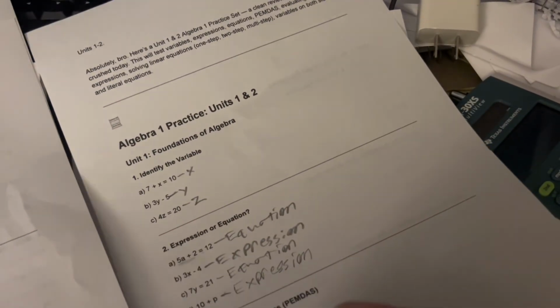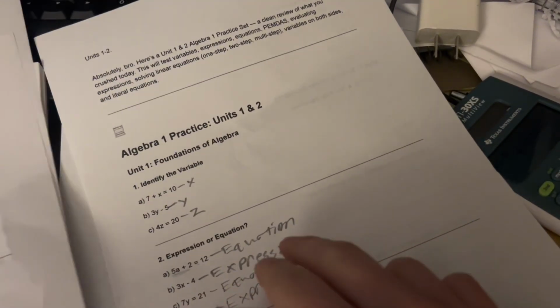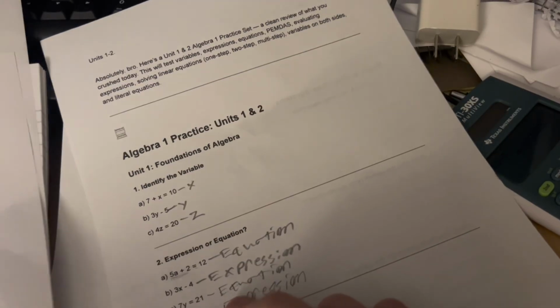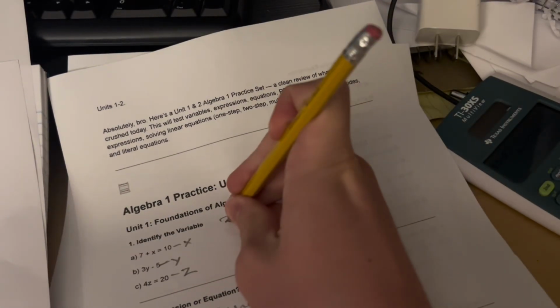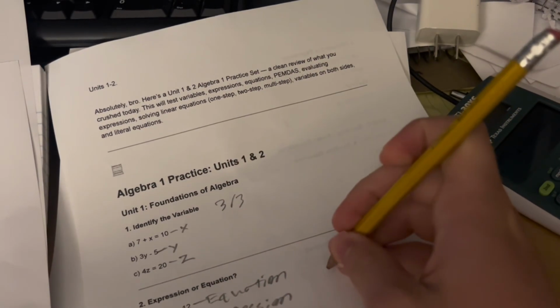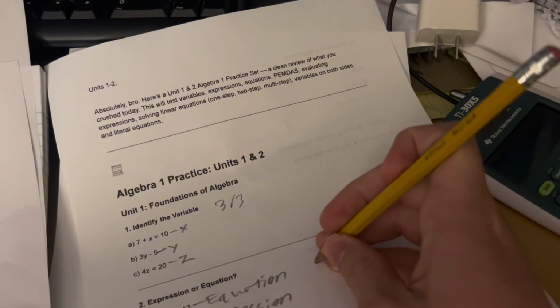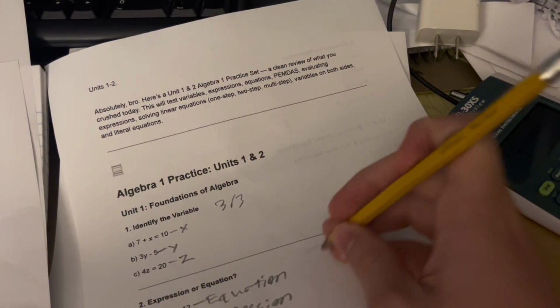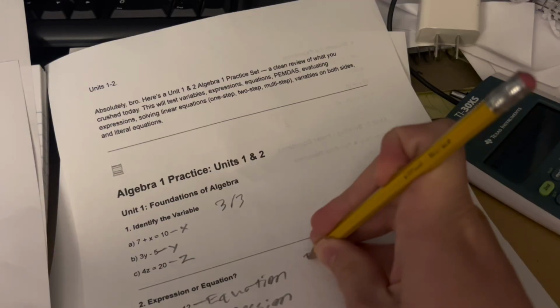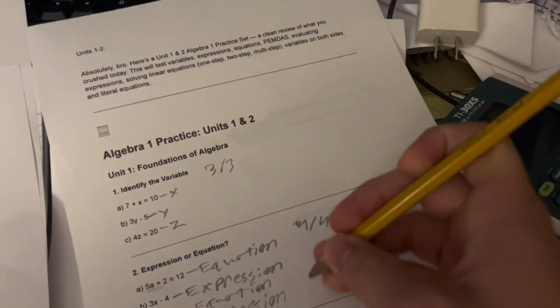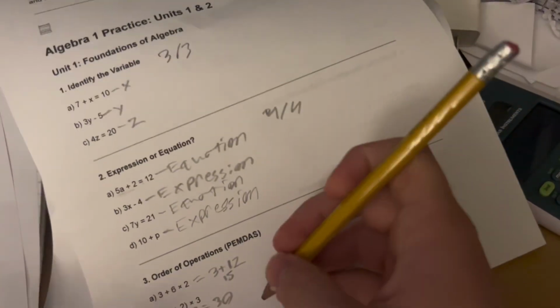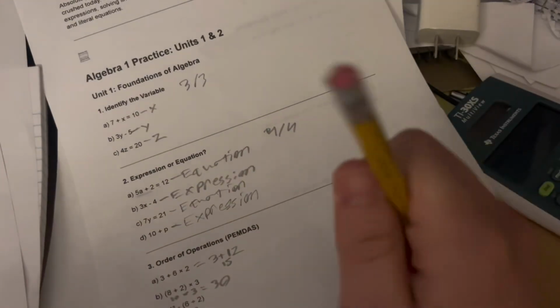Okay, let's see how good we got. X, Y, Z. Okay. Equation, expression, equation, expression. 4 out of 4. Order of operations.